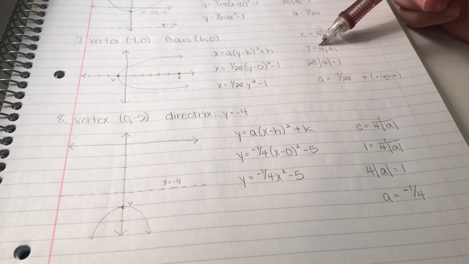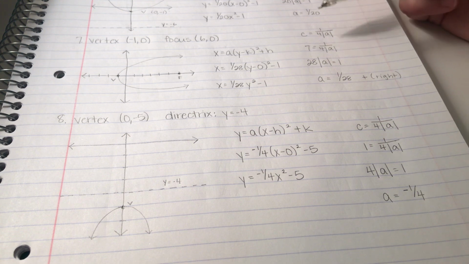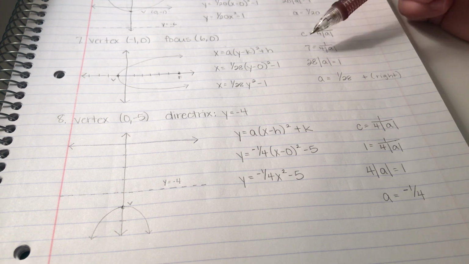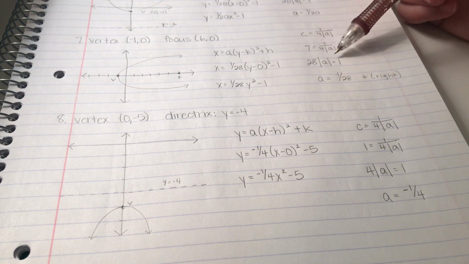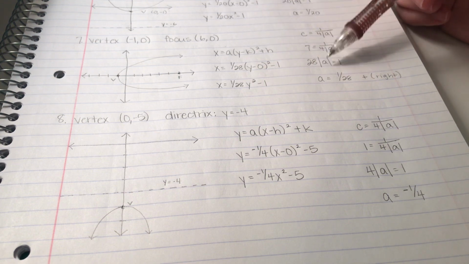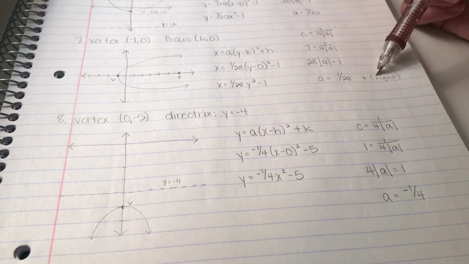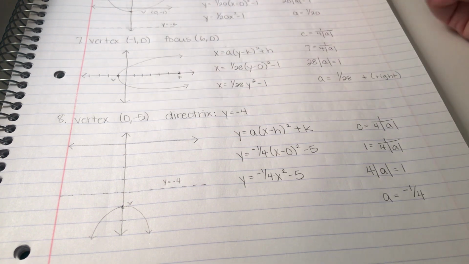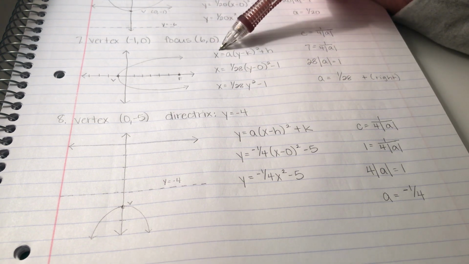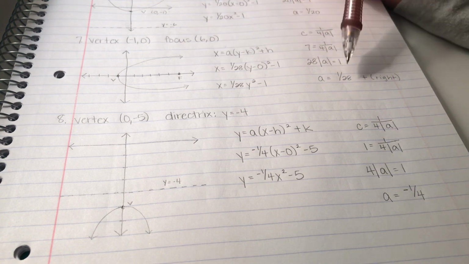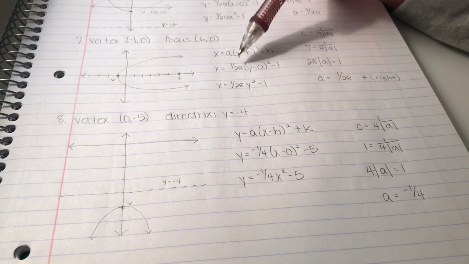7 equals 1 divided by 4a, and then multiply both sides by 4. So 28a equals 1. Divide both sides by 28. A equals 1/28. Keep it positive because it opens to the right. Remember, our x equals shell is what we're using for a parabola that opens to the left or right. Then we plug in our positive a value.